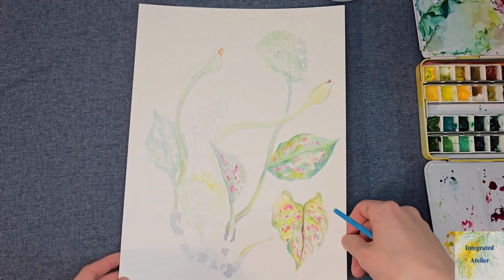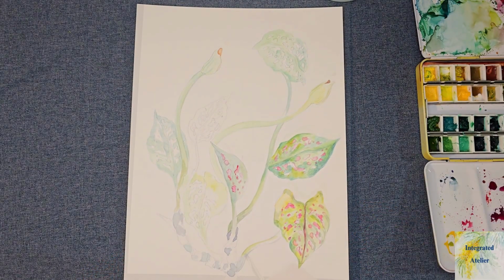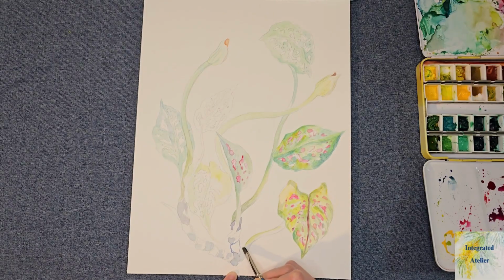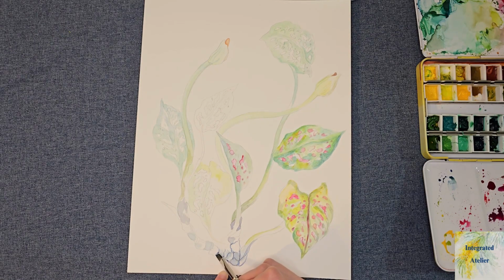The goal is clarity and structure. I'm thinking about rhythm, pattern, and balance, almost like designing a decorative botanical study rather than painting a spontaneous moment.